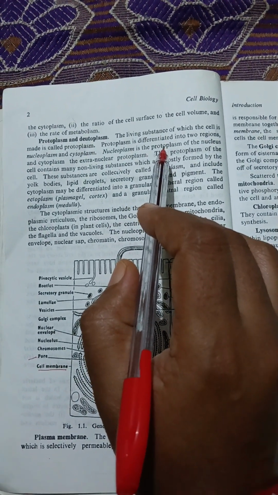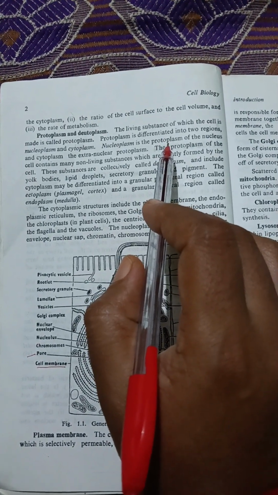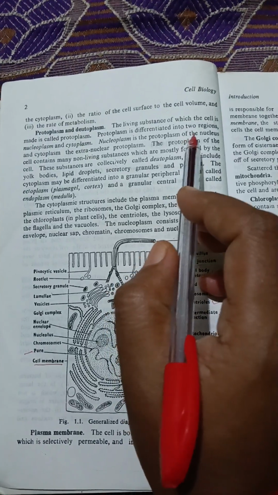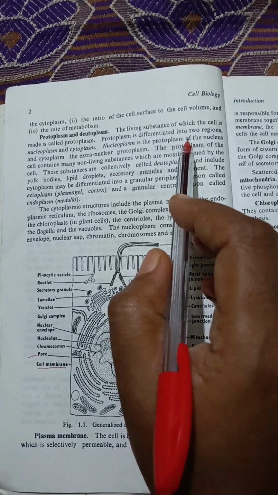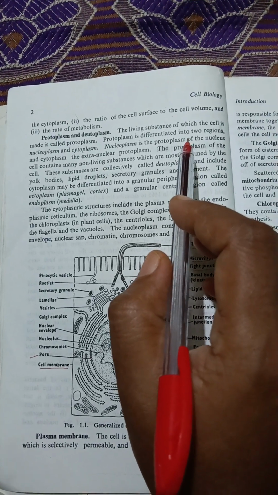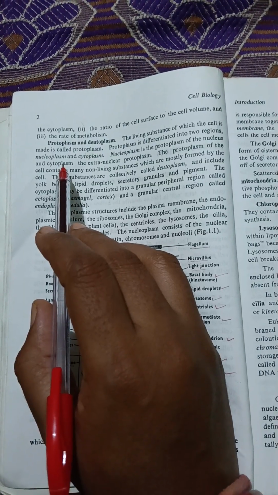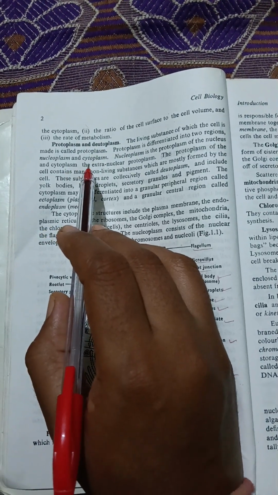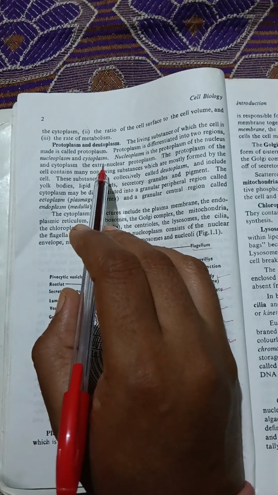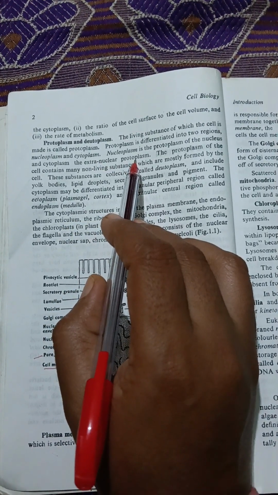That means the nucleoplasm is the living substance present inside the nucleus, and the protoplasm which surrounds the nucleus is called cytoplasm. In other words, cytoplasm is the extranuclear protoplasm.